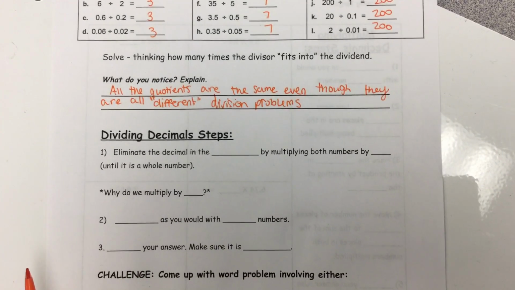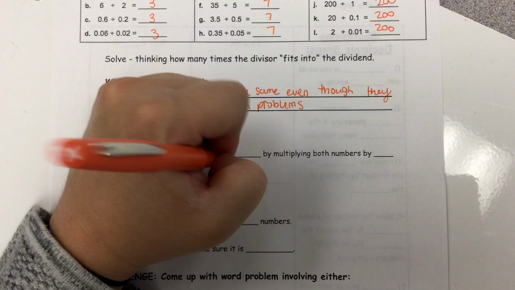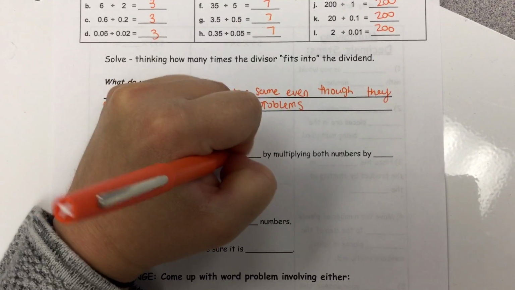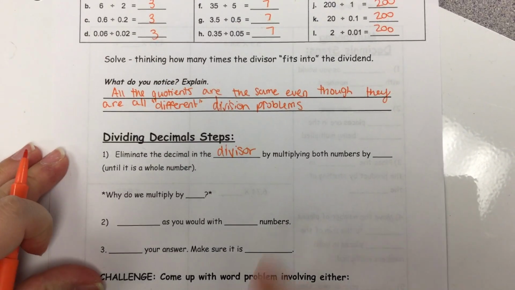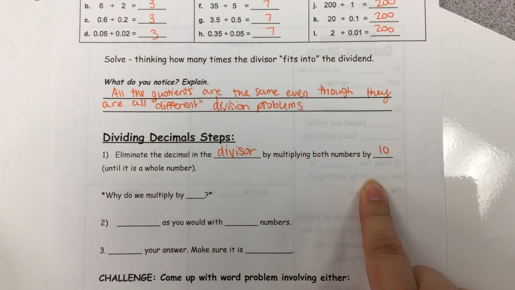When we're dividing decimals, our first step is going to be to eliminate the decimal in the divisor, by multiplying both numbers by 10, okay?